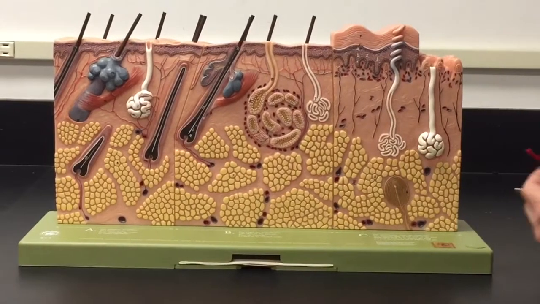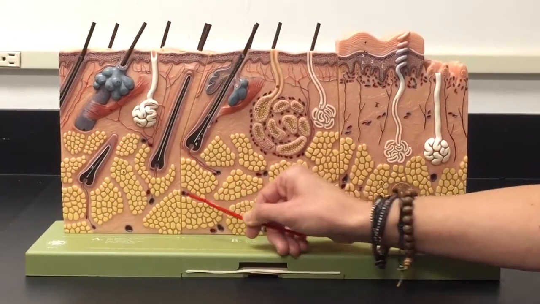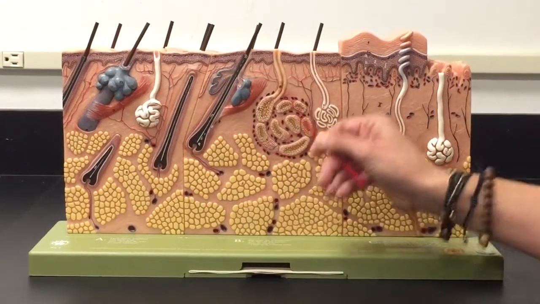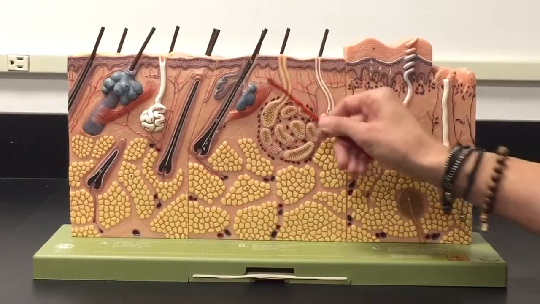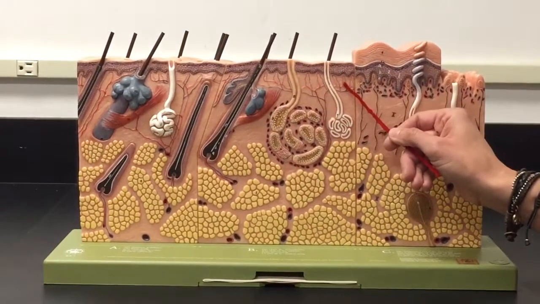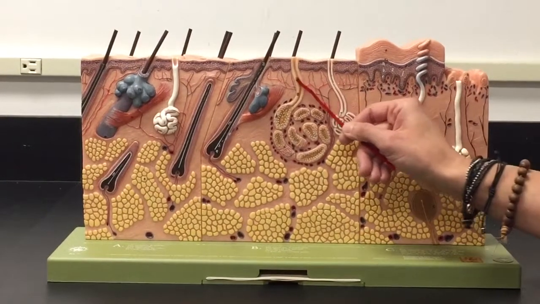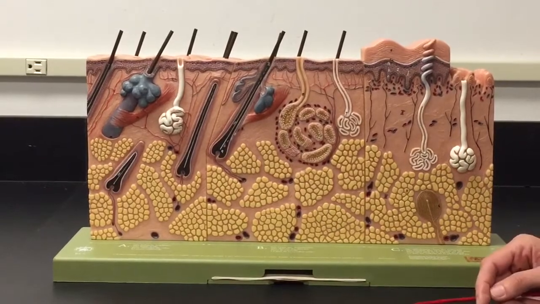Okay, and then we've got some blood vessels right here. The blue guys are veins, the red guys are arteries, and there are some plexuses here that you don't have to know on the skin model, but these are known as the subpapillary plexuses. That's a network of blood vessels. And I believe that's all the structures you have to know on the skin model.